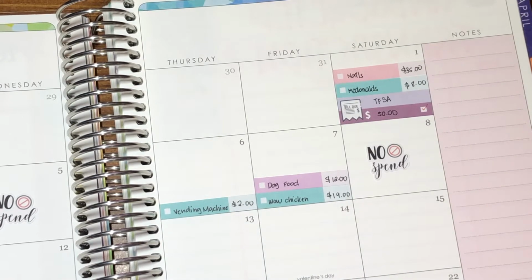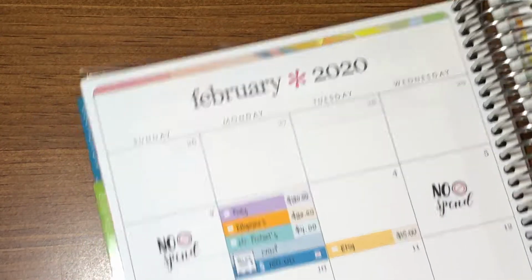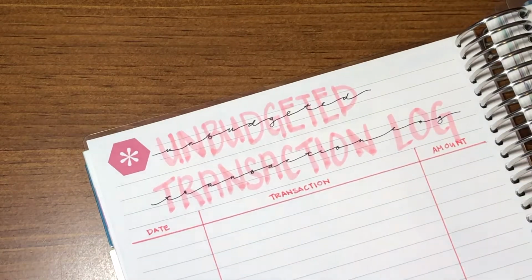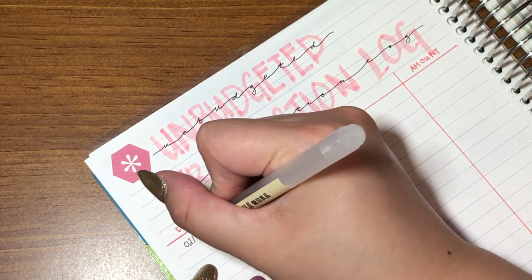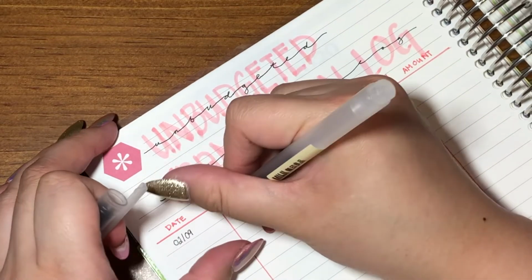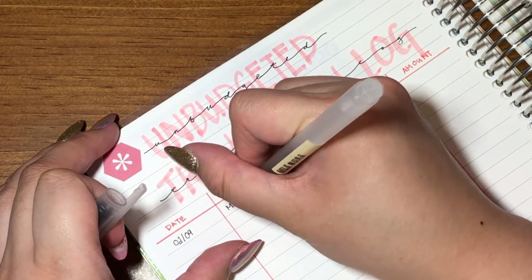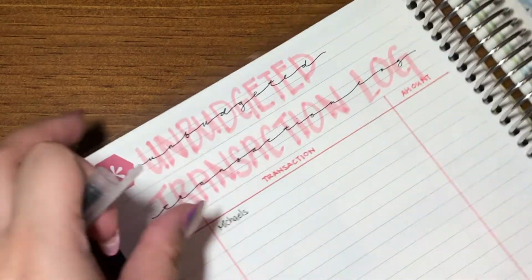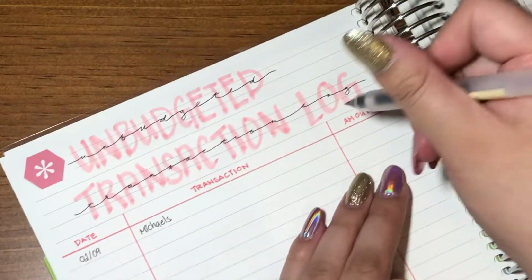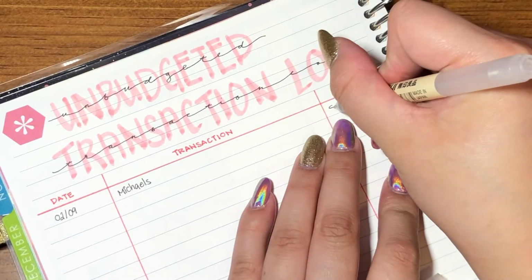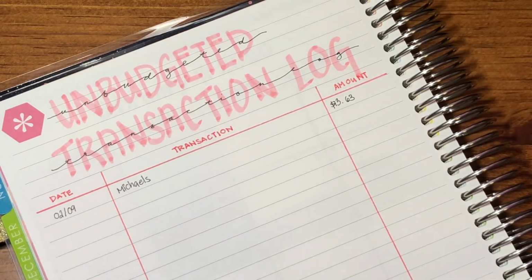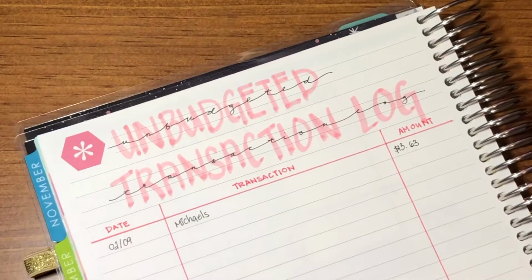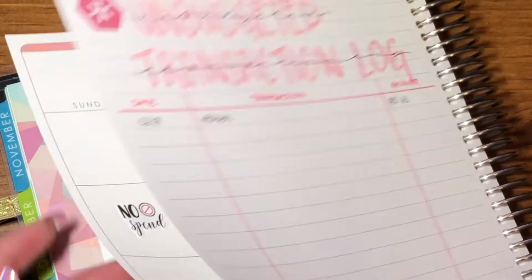And then we'll log my unbudgeted now because I have the spread for it. So on February 9th, that was a Michael's expense. And that was $13.63.